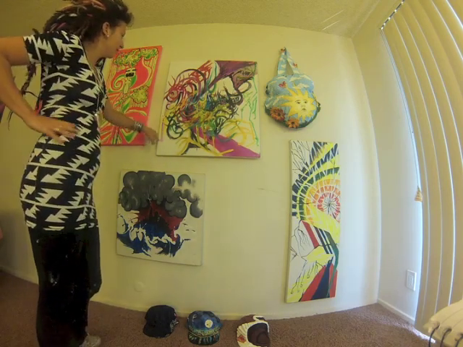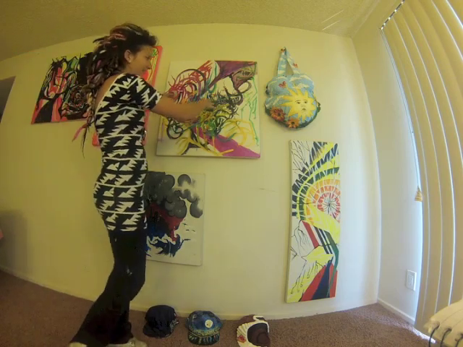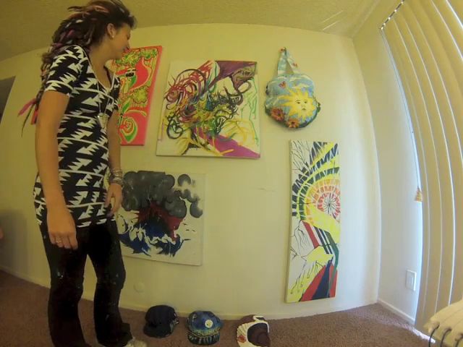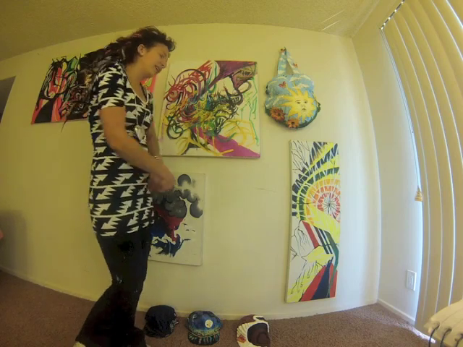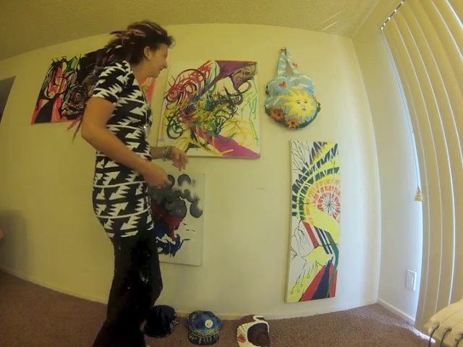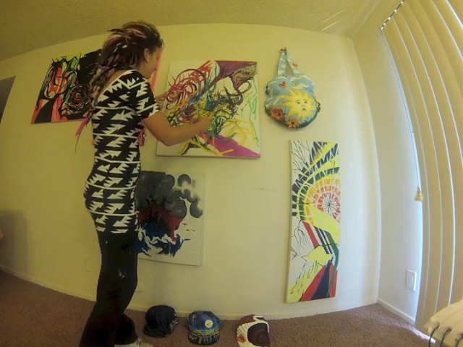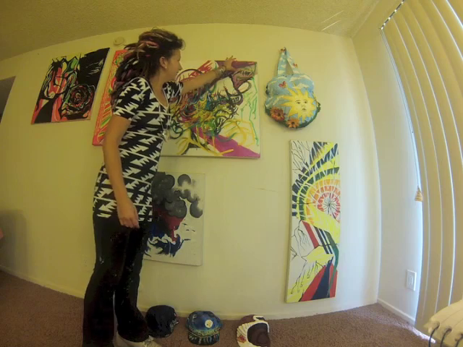This one is more of a burst of color right here, and when I look at this painting, there's three main things I see. First thing is this burst of color right here, and then also, see this purple?